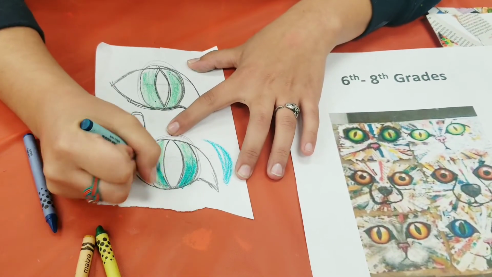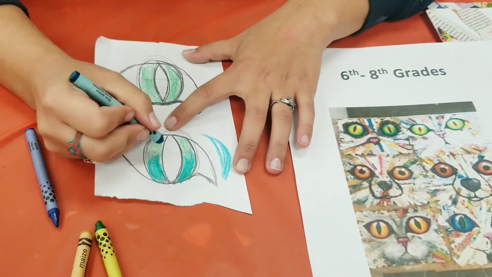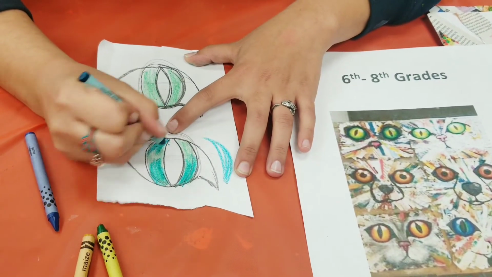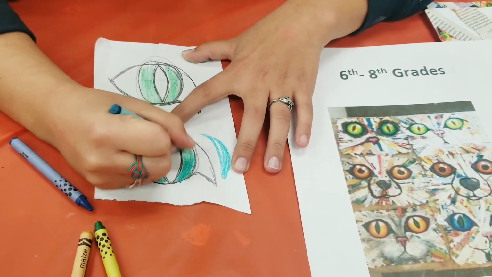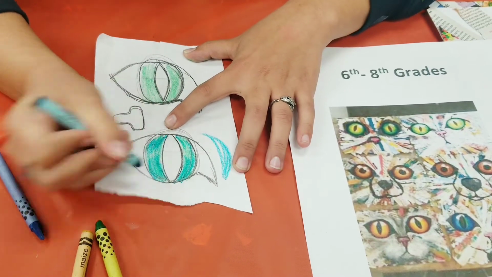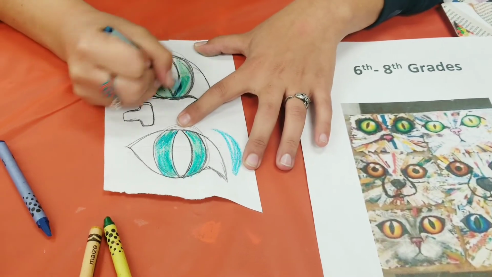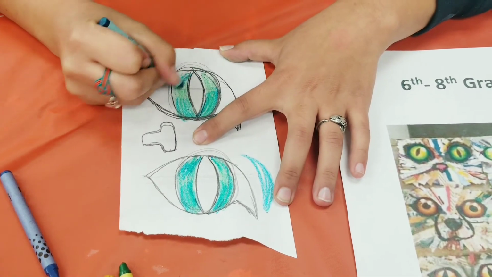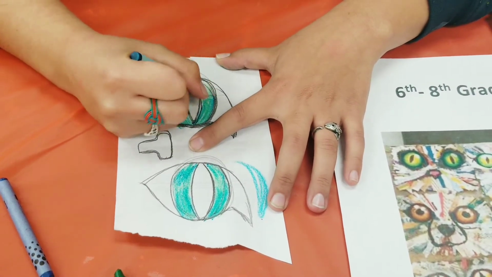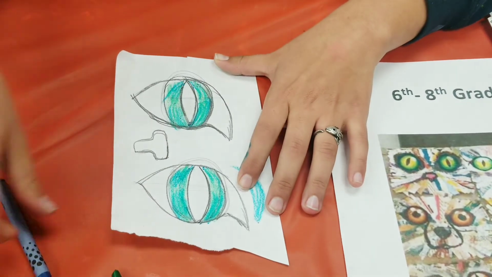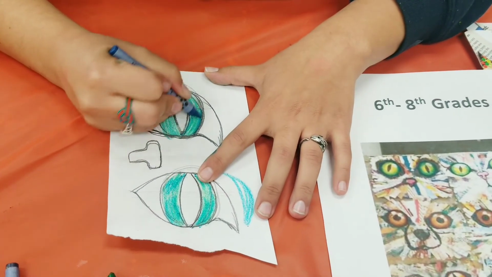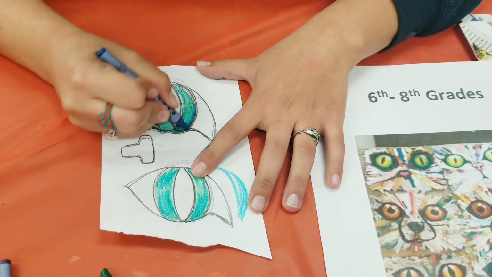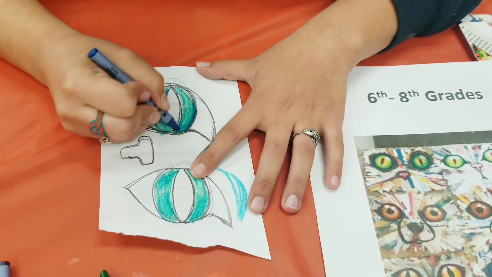So I'm gonna go bring it in, and I didn't cover all the green, but there's still some green in there. I'm using this more turquoise bluish green color to get in there, and I'm gonna just get a straight blue and put that on the edges to give more dimension.